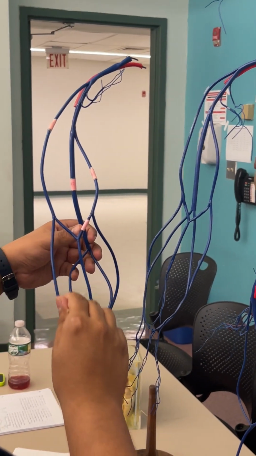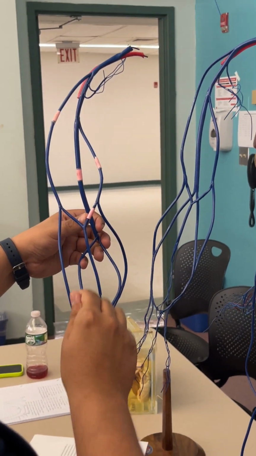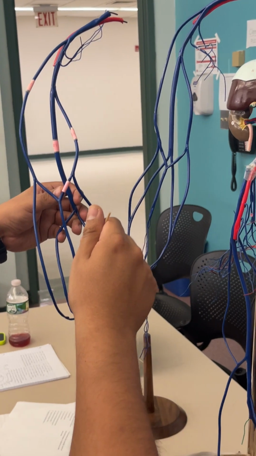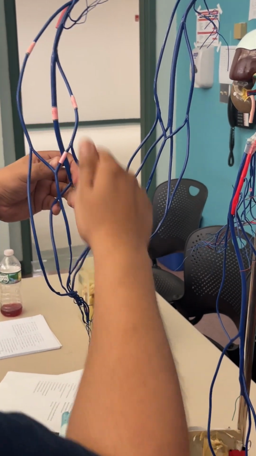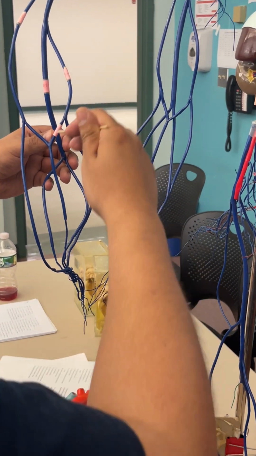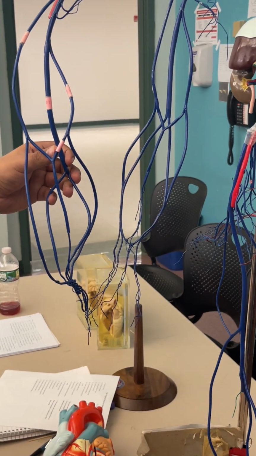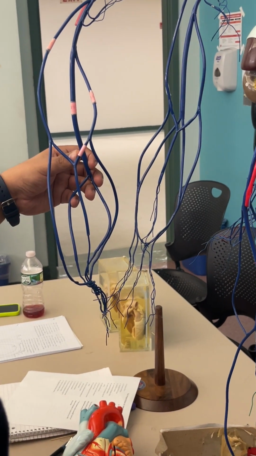Good? This little piece in the middle connects the basilic to this vein right here. This vein in the middle is called the median antebrachial. Antebrachial means front of the arm, so it's the forearm vein. This one that connects the basilic to the median antebrachial is the median cubital vein.